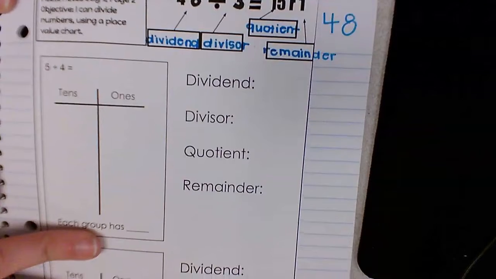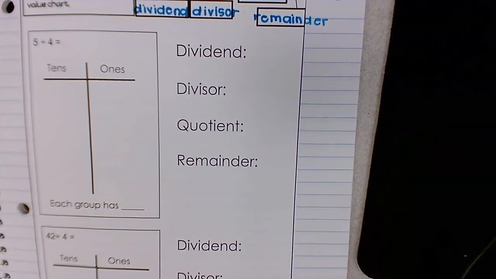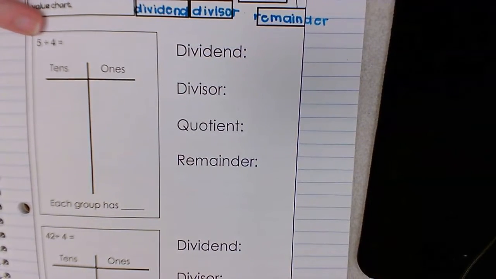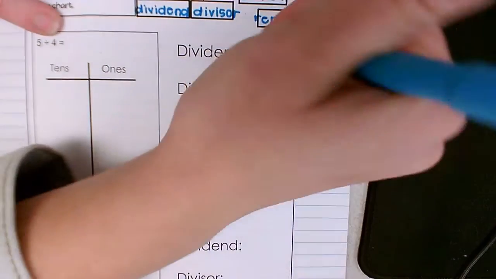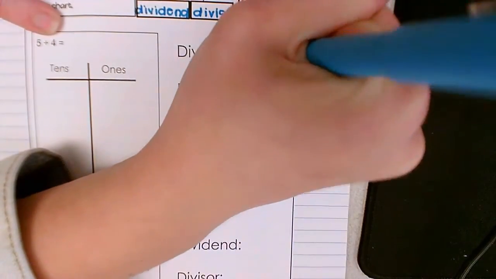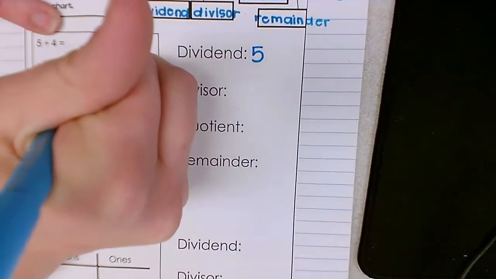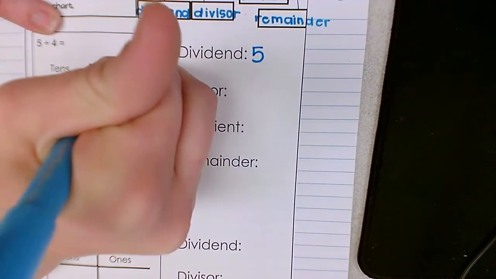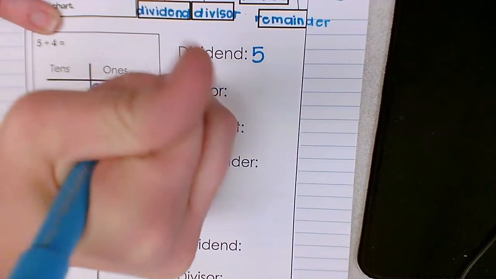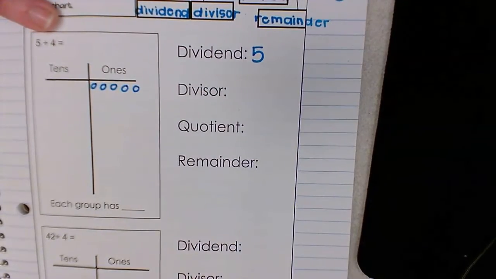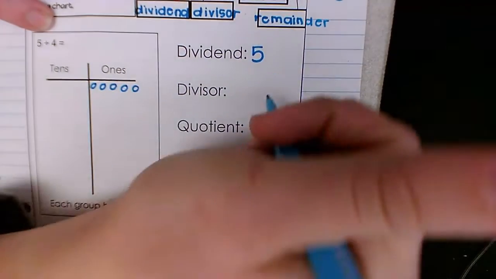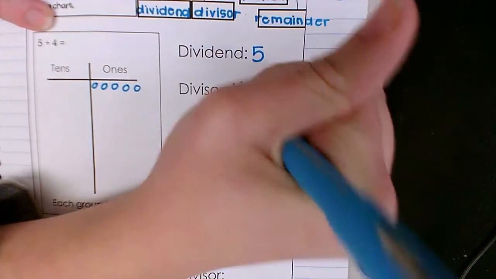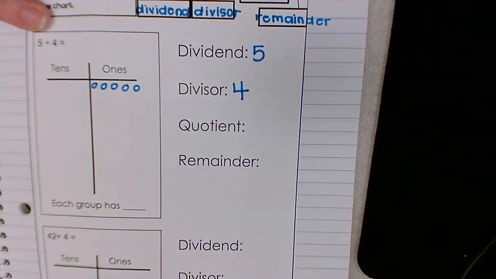All right, be listening to those words as we solve these problems. Let's start with 5 divided by 4. Our dividend is 5, and let's represent that with 1, 2, 3, 4, 5 ones. Our divisor is the number of equal groups that we're creating. And today we're dividing by 4.